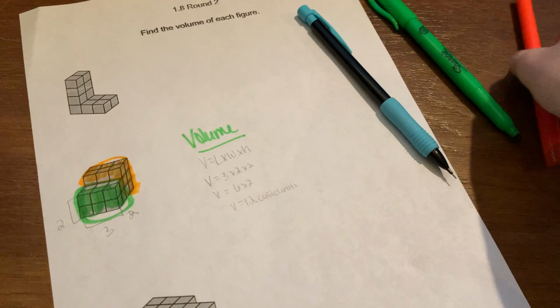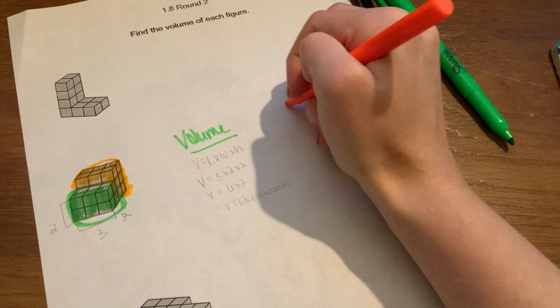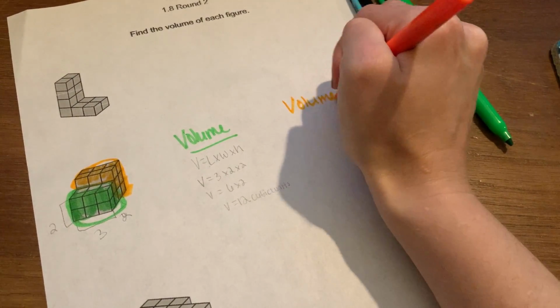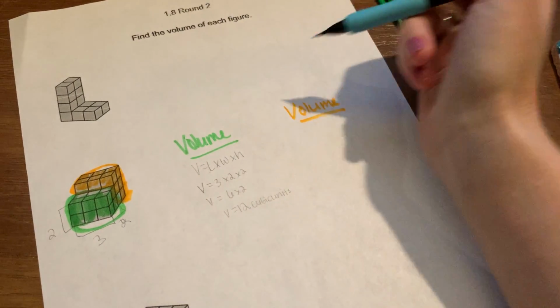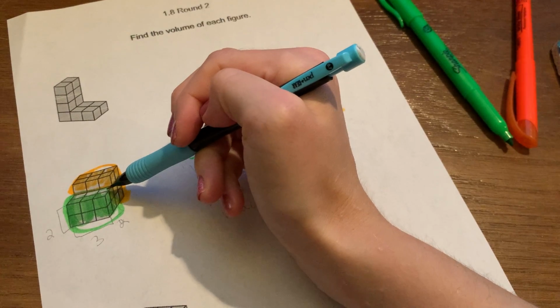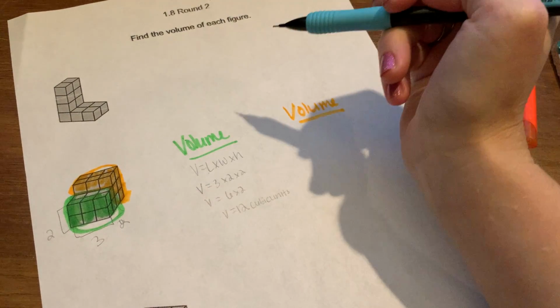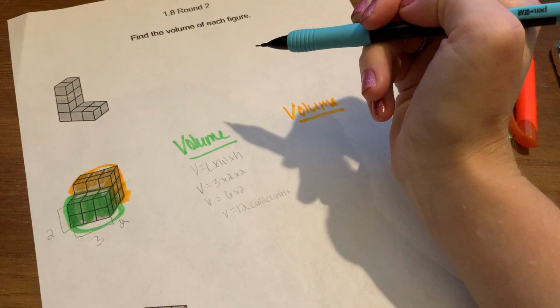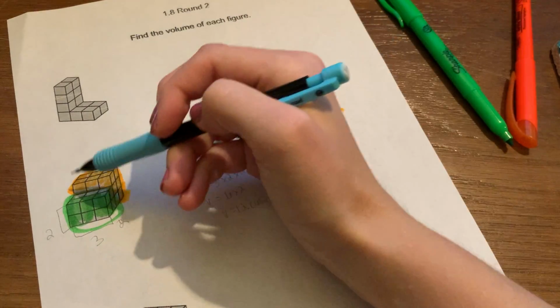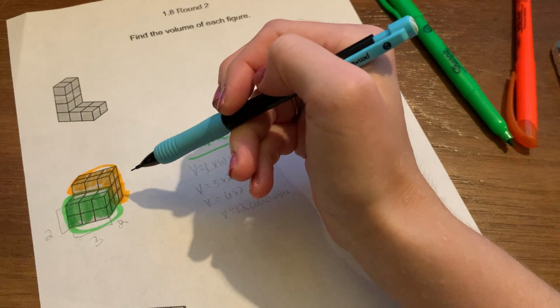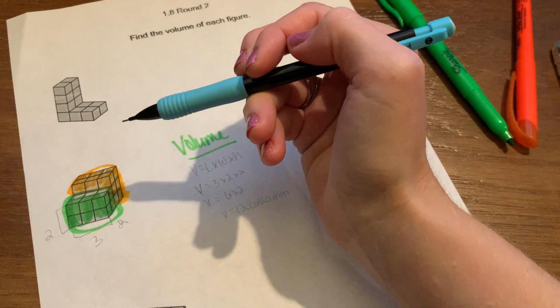Okay, now let's go ahead and look at the orange one. And I need to remember that even though I cannot see all of the cubes in the orange figure, they are there. So I cannot just count all of these cubes and say, oh yeah, that's my volume.